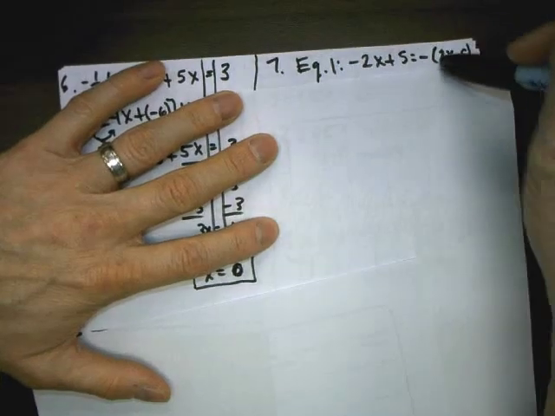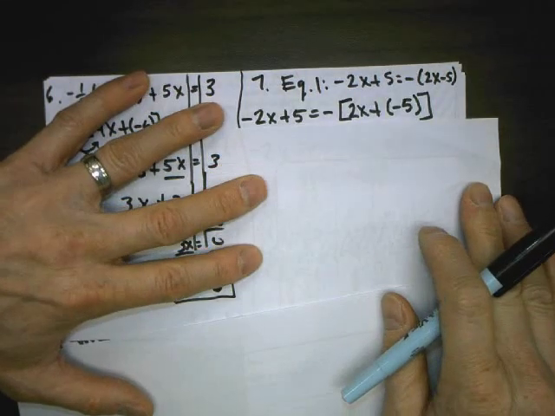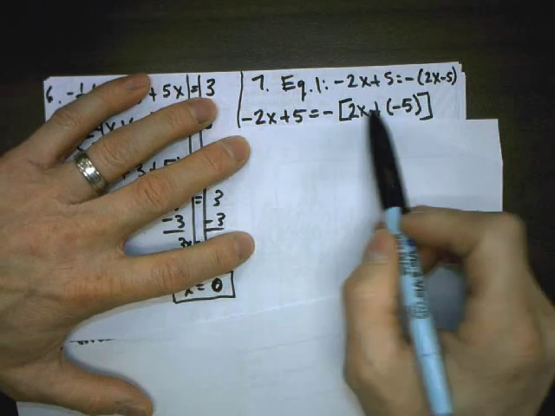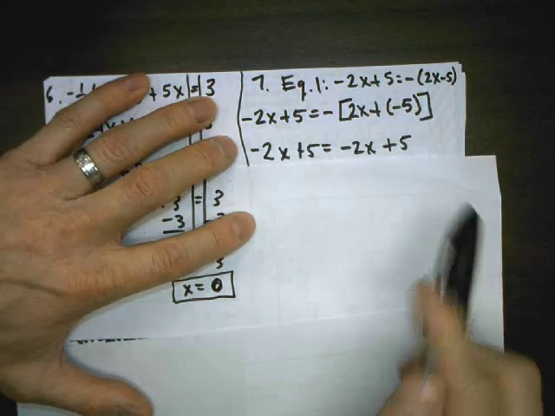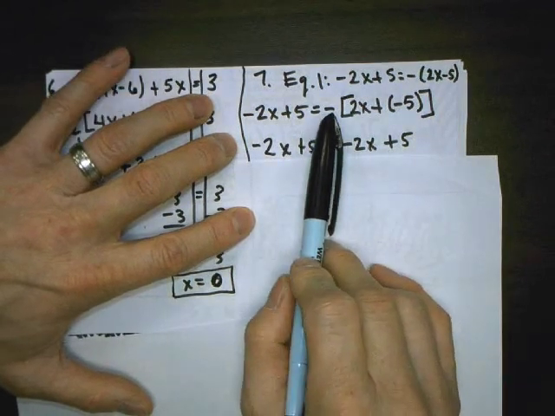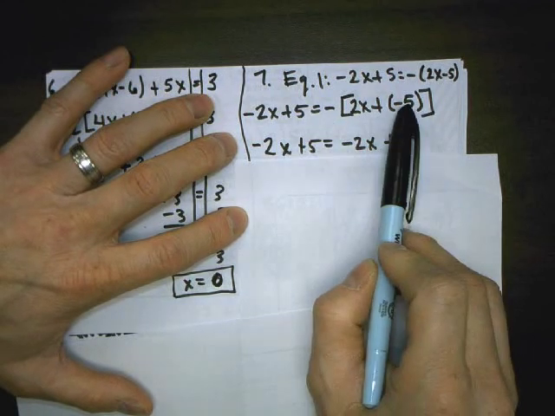This first equation up here, when you see a negative outside parentheses, you have to distribute that negative. The left side is simplified. The right side, I'm going to do the rule for subtraction first before I distribute that negative. When I distribute the negative, negative times 2x, or the opposite of 2x, is negative 2x. Negative times negative 5, or the opposite of negative 5, is positive 5.